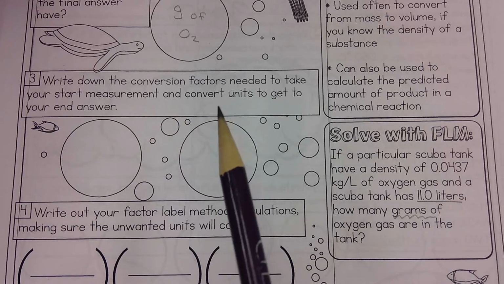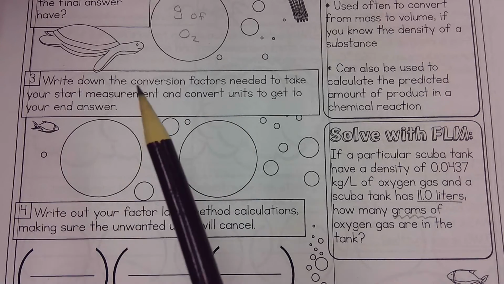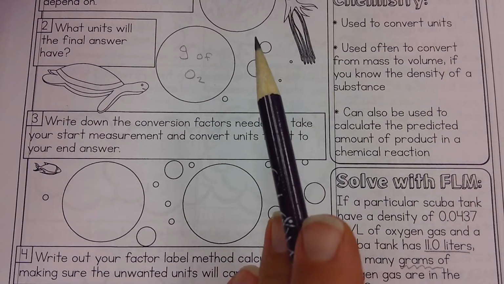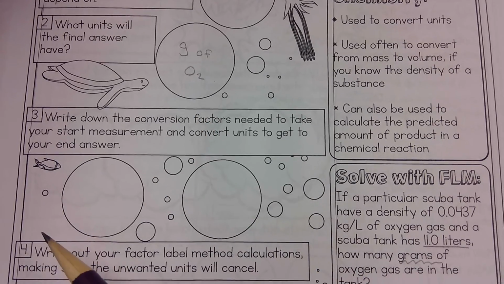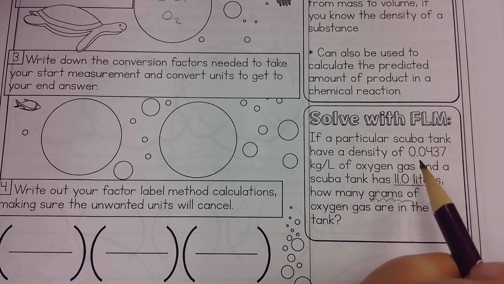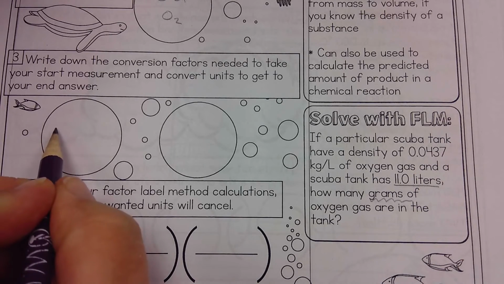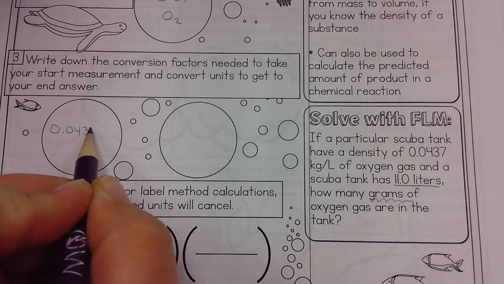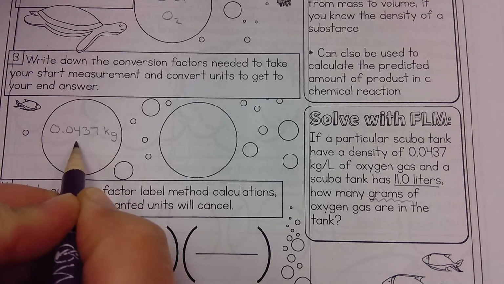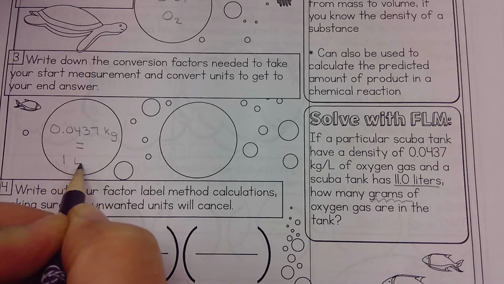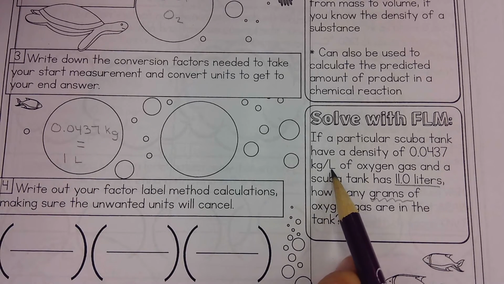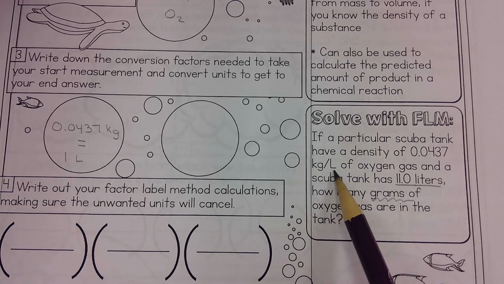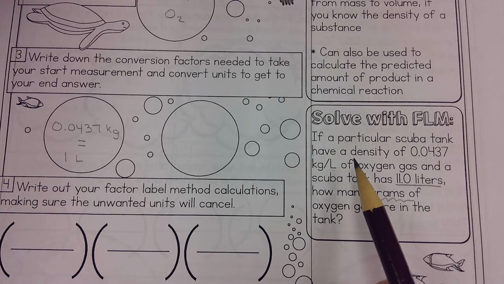Step 3 are the steps that are going to help me along the path. I need to write down all the conversion factors that I need to get from liters to grams. So I look back at my problem. My first conversion factor is right here. It tells me that I have 0.0437 kilograms is equal to 1 liter, right? Kilograms per 1 liter, that many kilograms in 1 liter. That's my ratio.